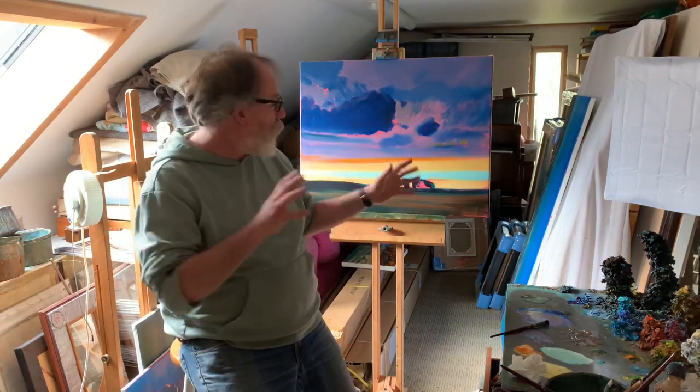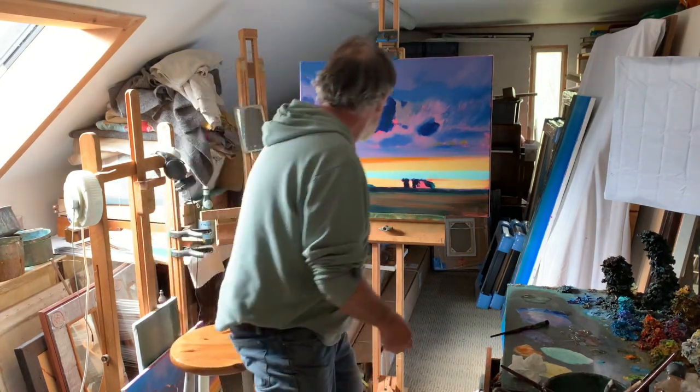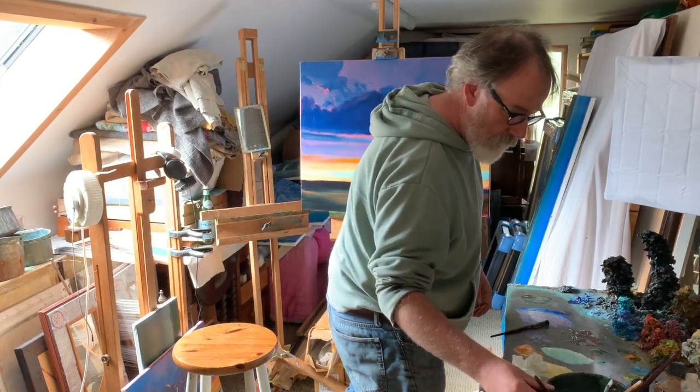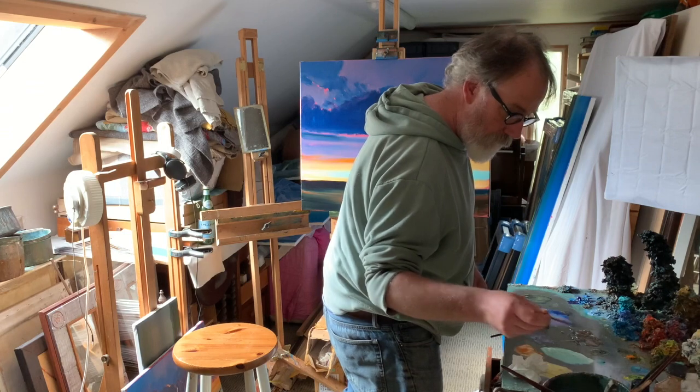So having blocked in the canvas, the next phase is just to start going back into the drawing of it. So that's what we're going to do next. If I can find the right brush.